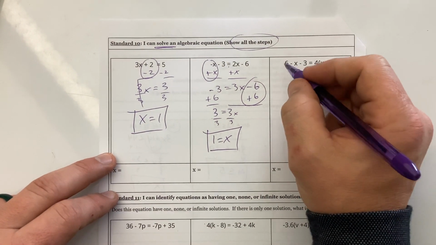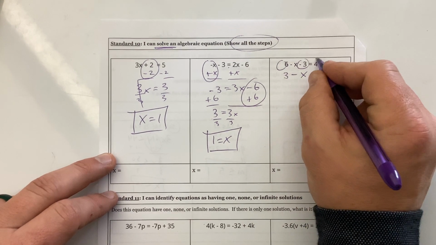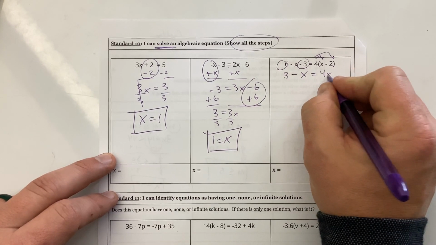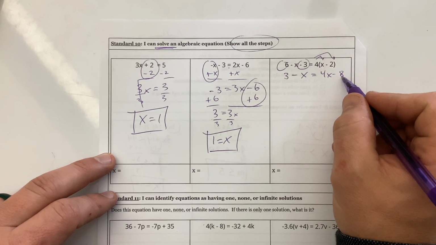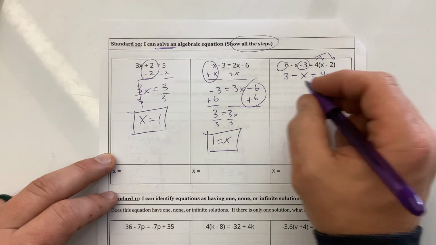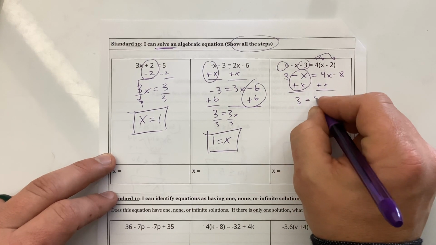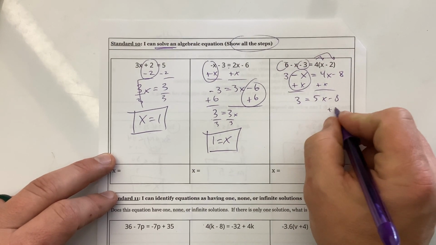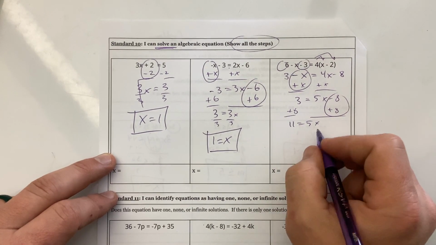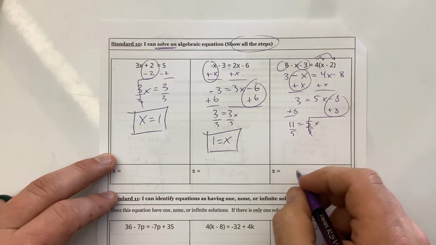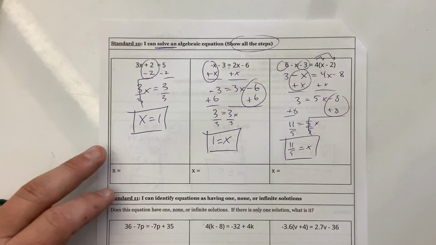I'm going to combine like terms first. 6 minus 3 is 3, so I have 3 minus x, distributive property, everybody's favorite. Most common mistake on this test was not having minus 8, but doing minus 2. Now I'm going to add x to both sides, because that makes a 0 pair, and I get 3 equals 5x minus 8. Add 8 to both sides, 11 equals 5x. Divide both sides by the coefficient, and x equals 11 fifths, or 2.2, or 2 1/5.